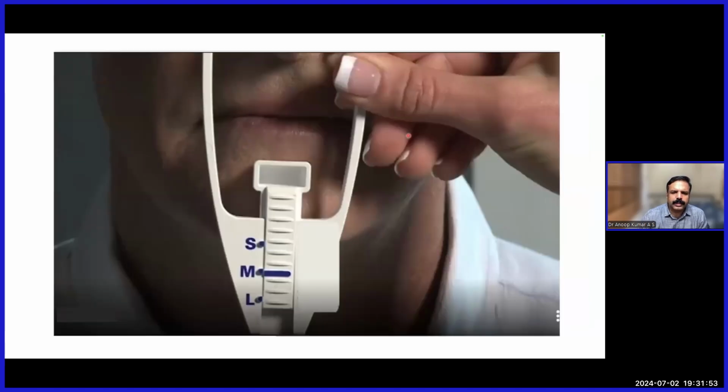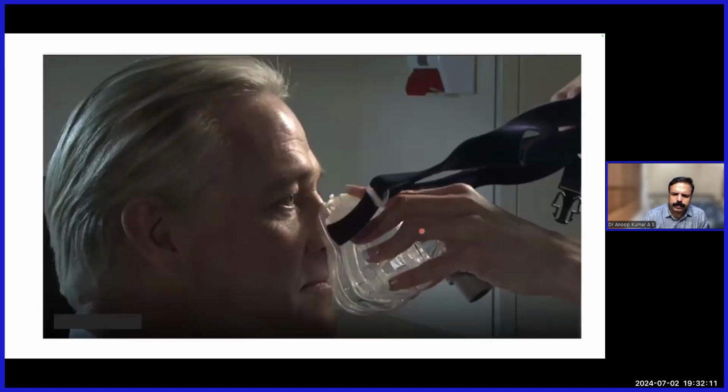So here, as you put it on the chin, you can see this patient's mark is corresponding to M. There are different types of calipers by different companies. So whenever you purchase a mask, you can ask them for the caliper, and depending on that caliper, you can select the mask size also.